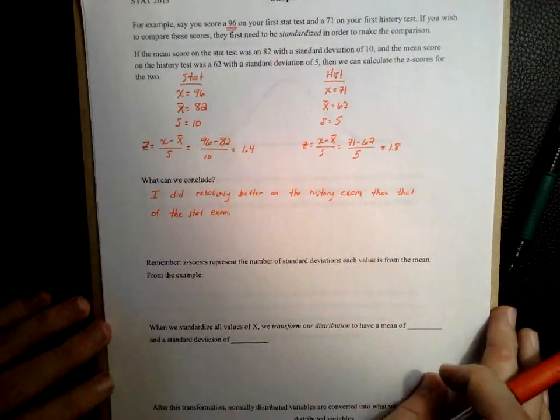Now this next thing says, remember, z-scores represent the number of standard deviations each value is from the mean.